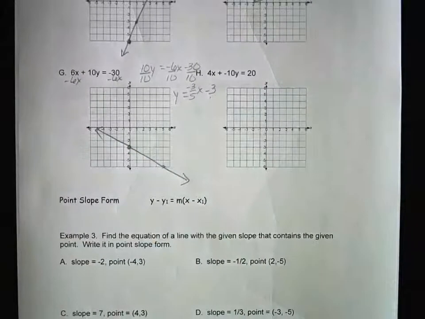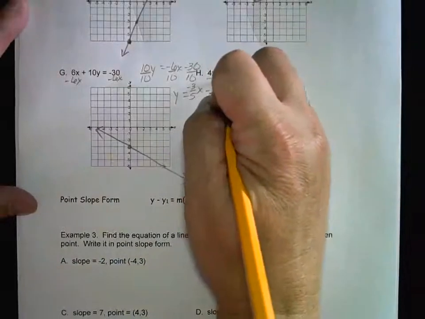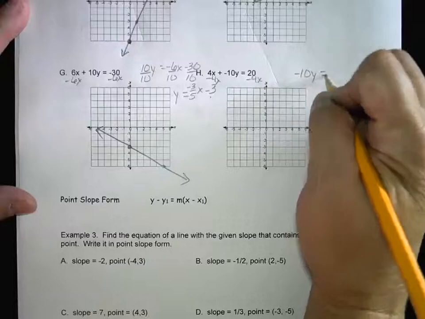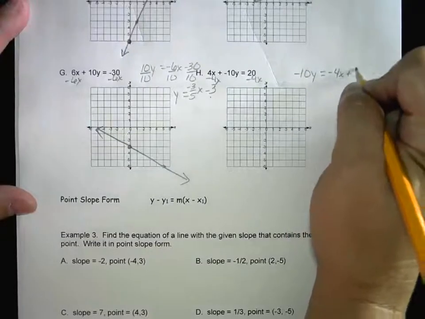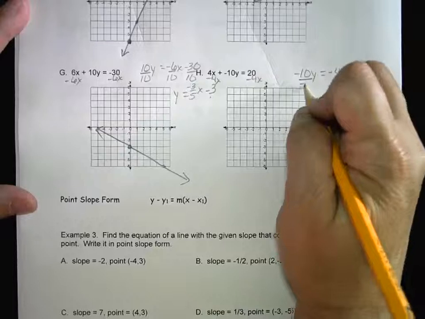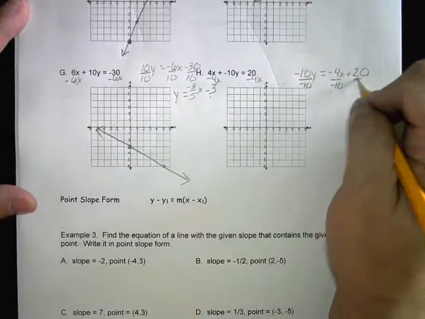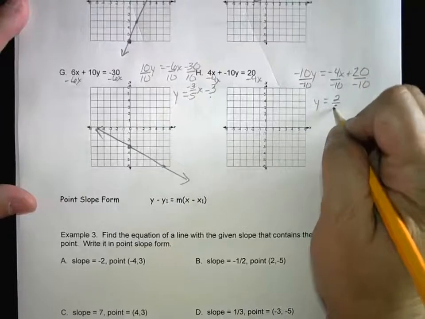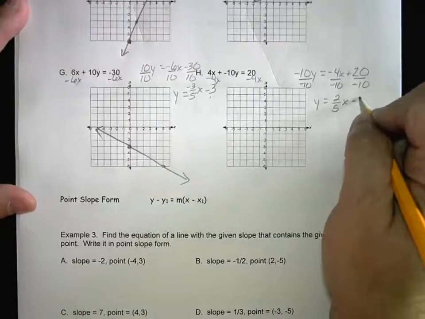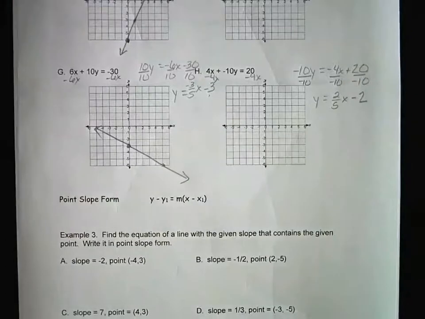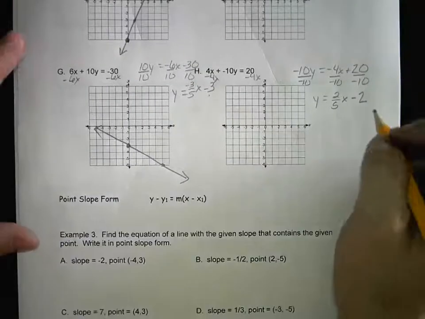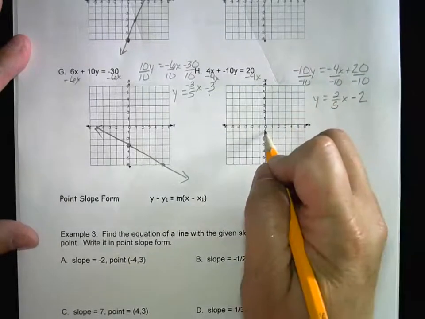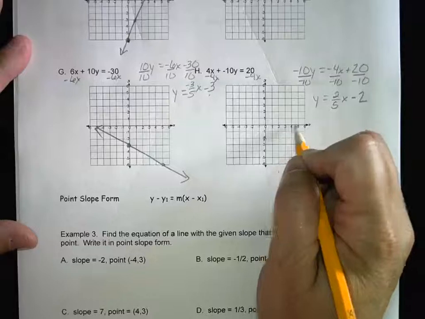And letter H, you subtract 4x from both sides, and that becomes negative 10y equals negative 4x plus 20. Dividing everything by negative 10, you will have y equals 2/5 x minus 2. And again, I simplified those. So your negative 2 is right here, and then your slope is up 2 and 5 to the right.